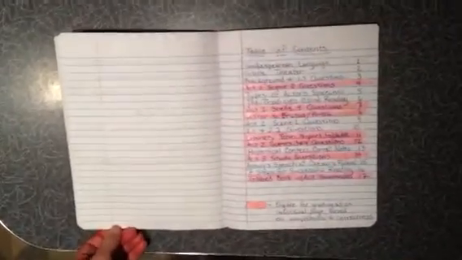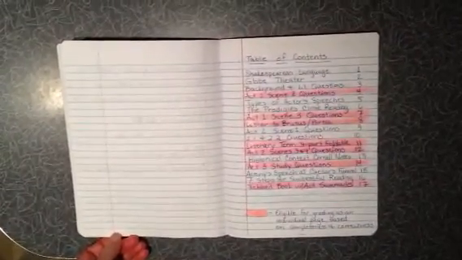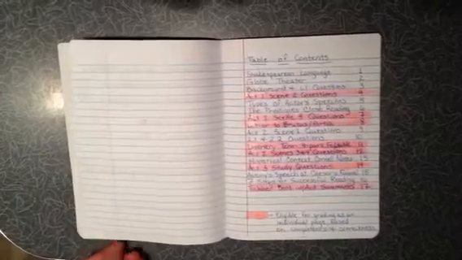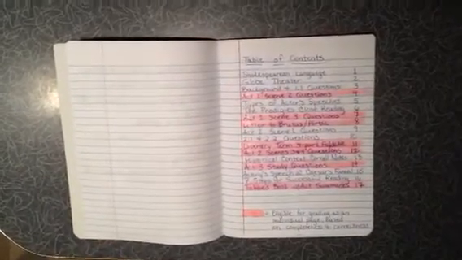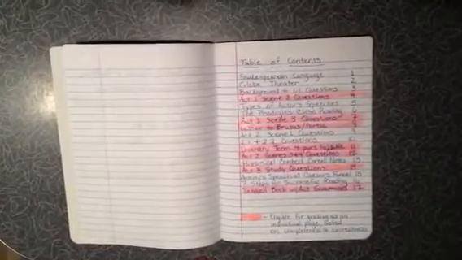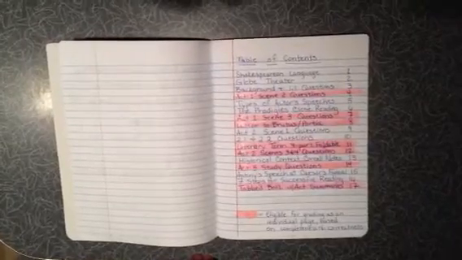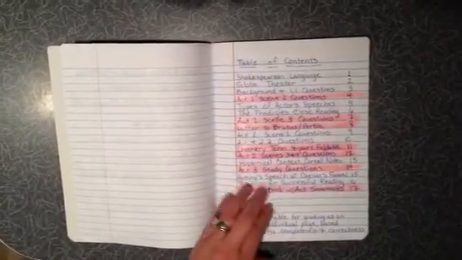This is Mrs. Benjamin's Julius Caesar notebook. Here is the table of contents. Your table of contents should look the same. It doesn't need highlighter though, but the highlight shows you which pages you have to complete, not just copy from me.